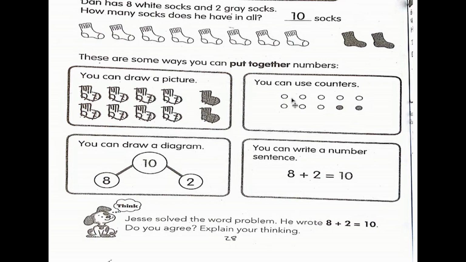Here also by the counter method, here we have 10 dots. So if you shade 2, this indicates the 2 gray socks, and the other ones represent the white socks, so it will be totally 10. Yes. And here, by using a mathematical expression, here you have what? 8 white socks, 2 gray socks, totally the sum will be 10, right? You have 10 socks in total.